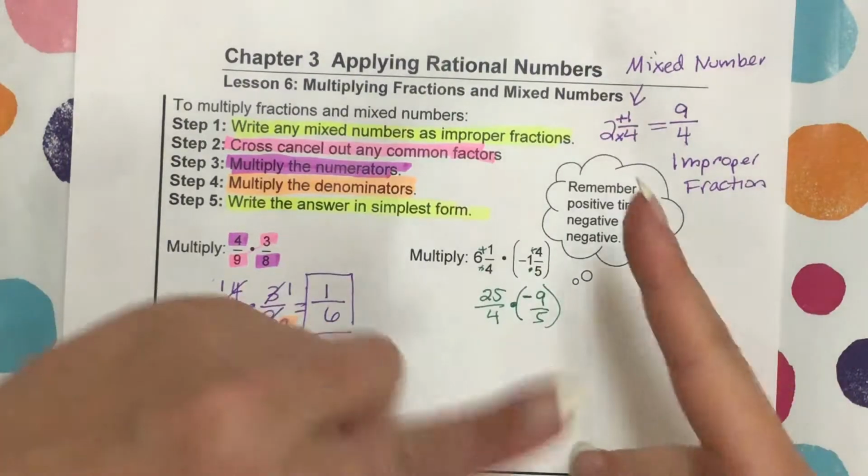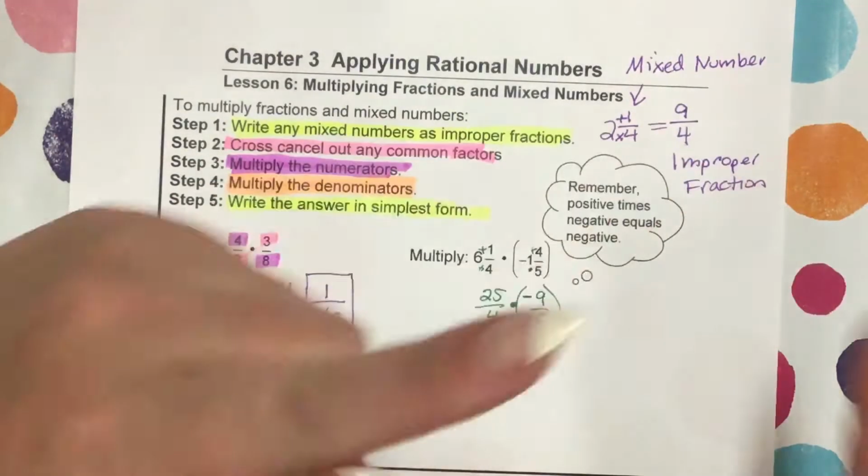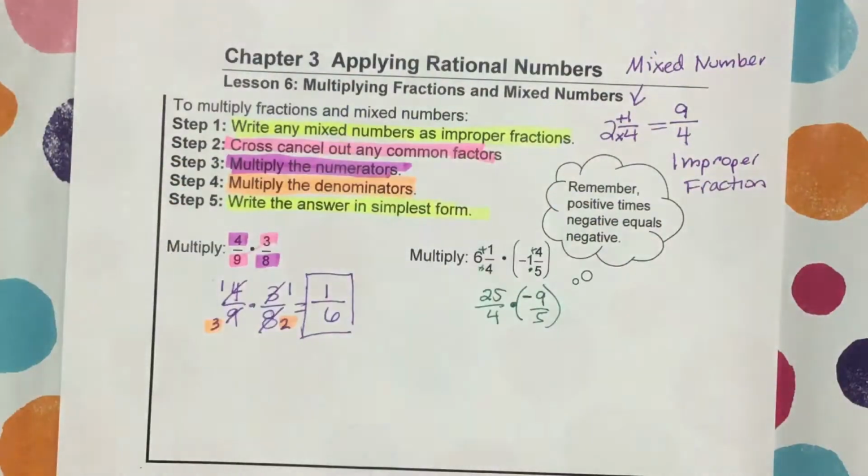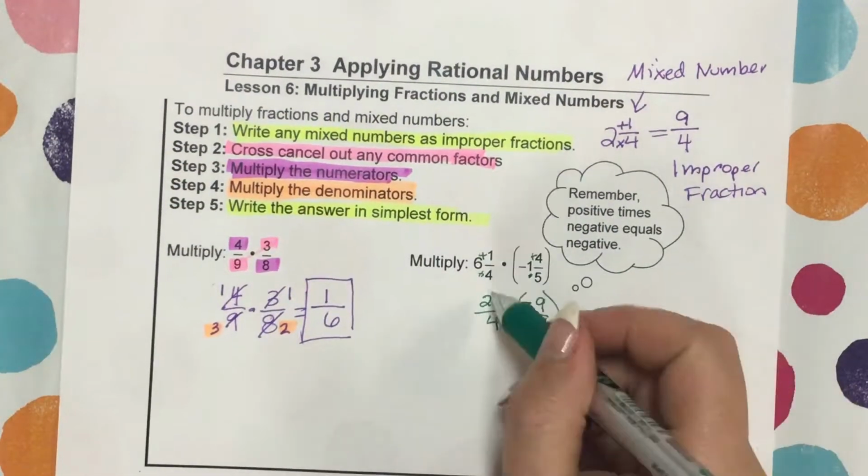We are going to look to cross cancel and then multiply across. Perfect. So let's look to cross cancel.